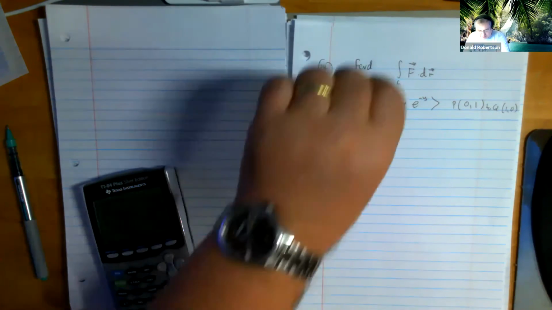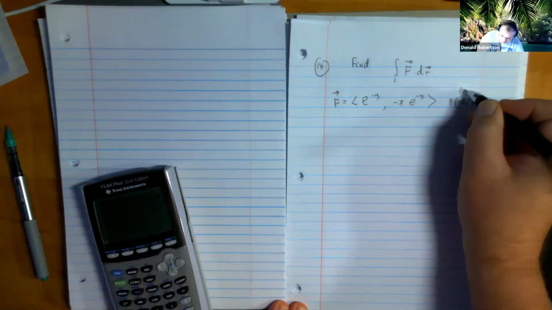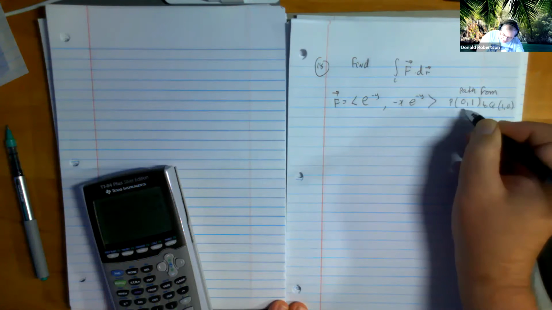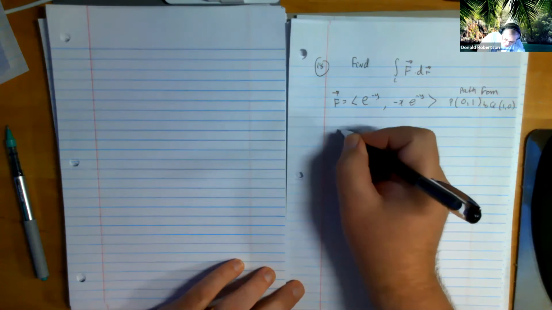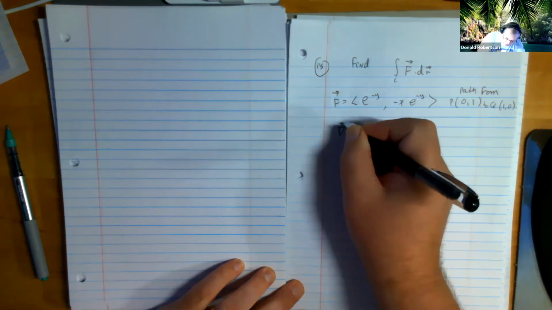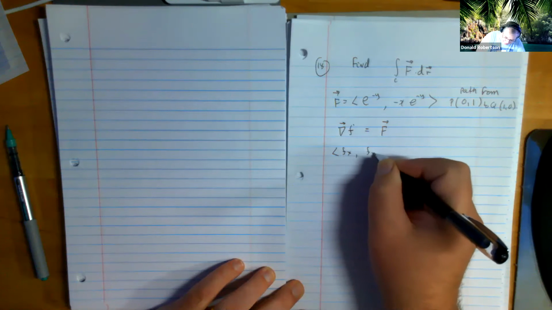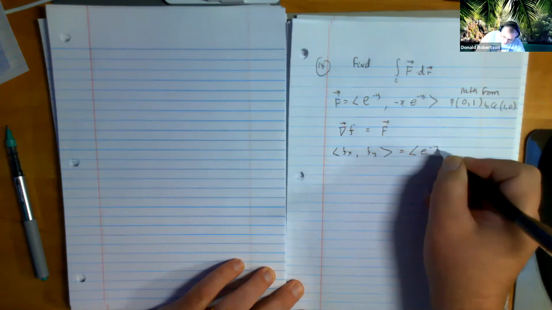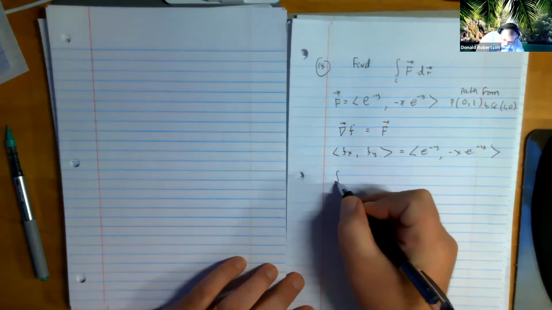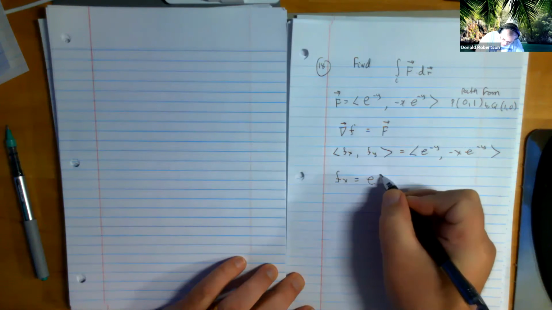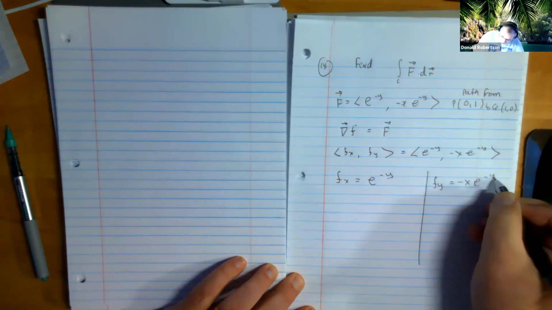This one's like question 18. Here's our function. It's going to be the path from this point to that point. So all I need to do is find the potential function. Well, we have essentially two pieces of information. We know that guy. And we know that guy.